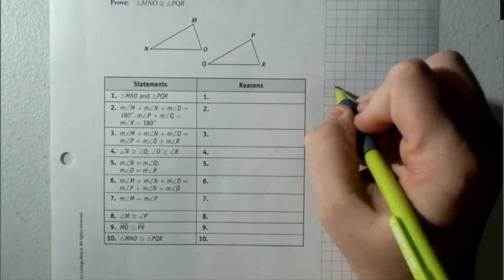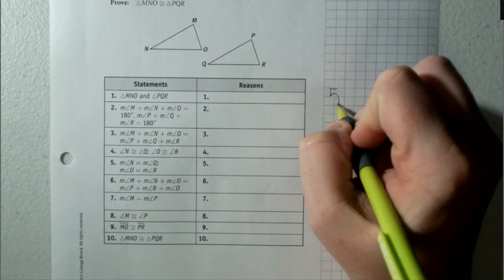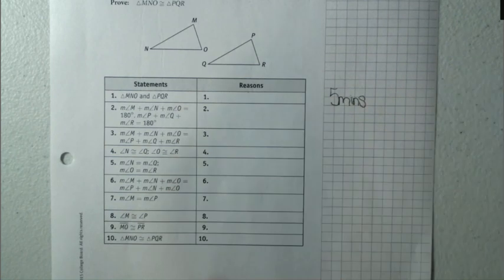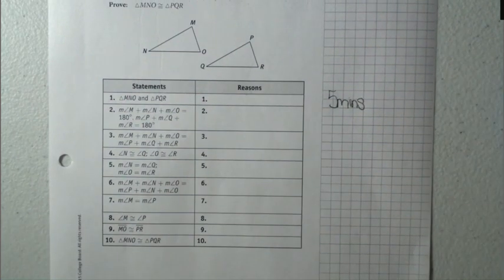I feel like this might take you about 5 minutes to talk these over with your table mates and see if you can follow the logic here. Go ahead and pause your video.